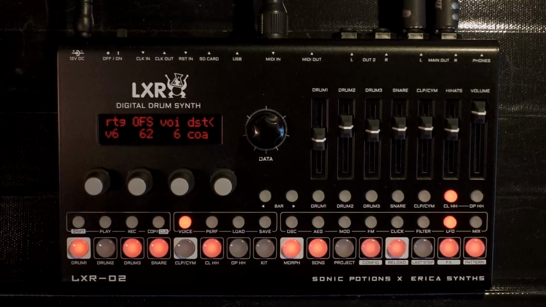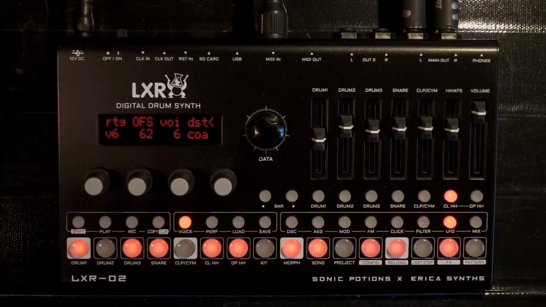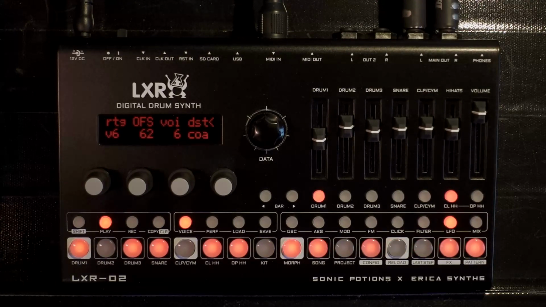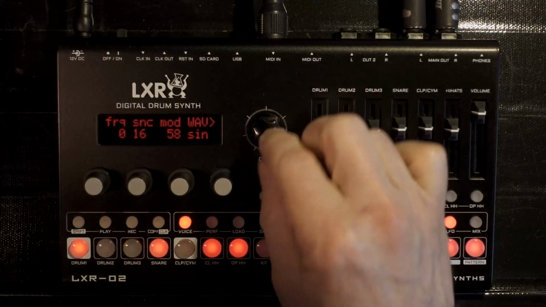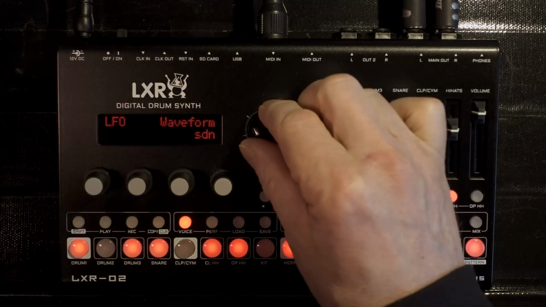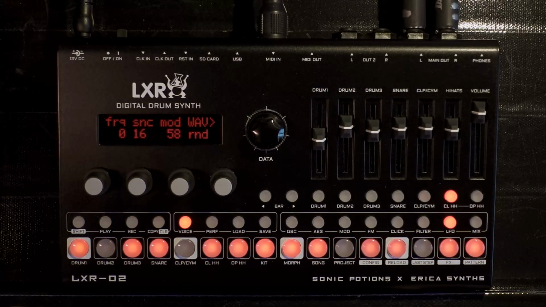Now again, we're not going to get anything interesting out of that because in effect all we've done is created an envelope. If we want to get something different happening, we'll need to change the waveform to random so we get a bit of a change happening.